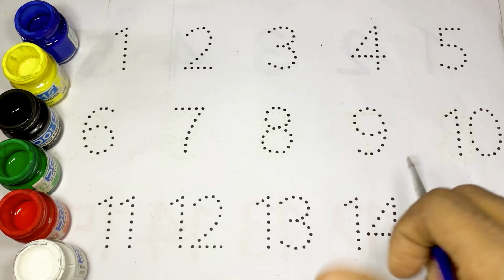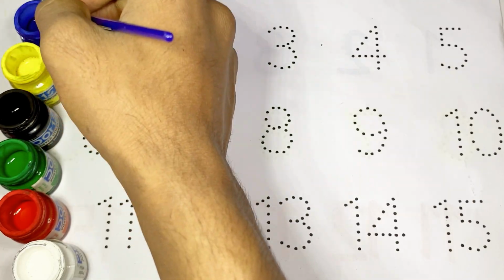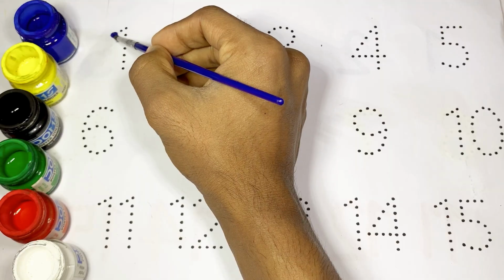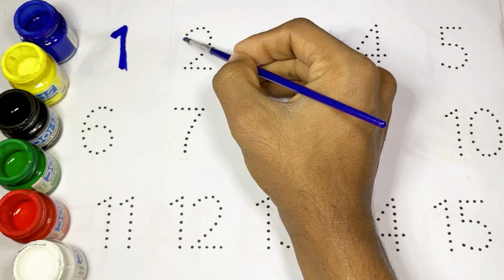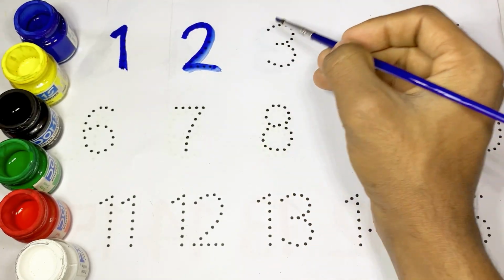Kids, now numbers, and the first number is 1, and use blue color. This is 1, O N E, 1. This is 2, T W O, 2.